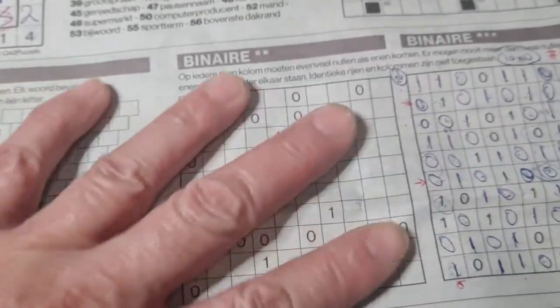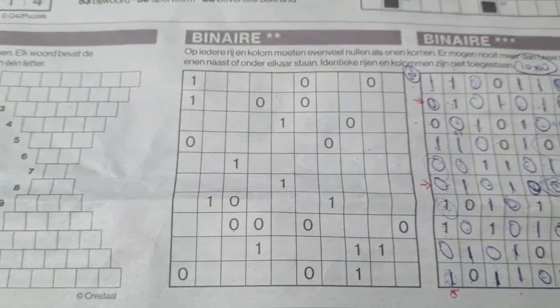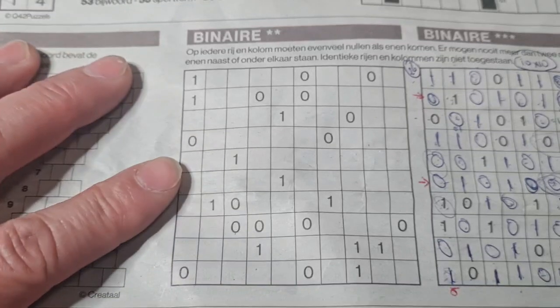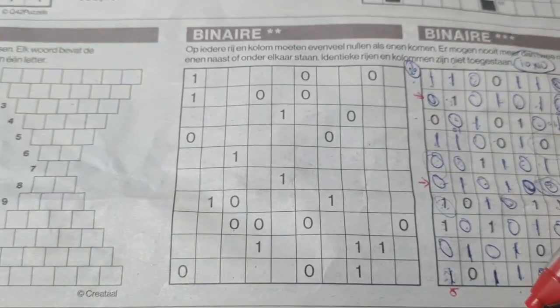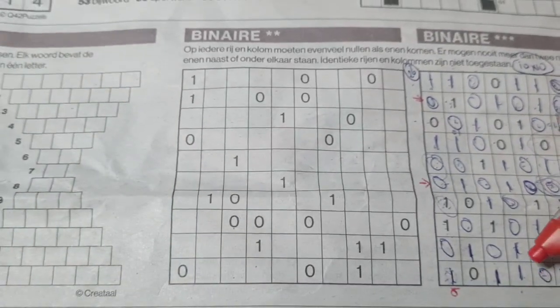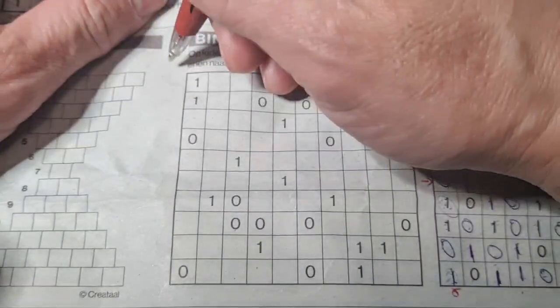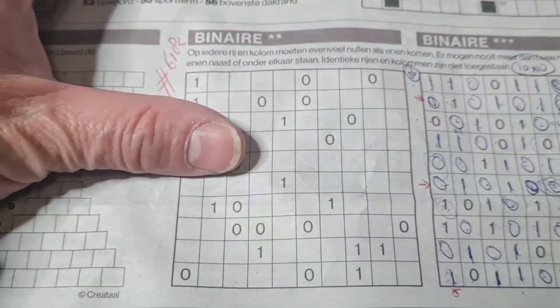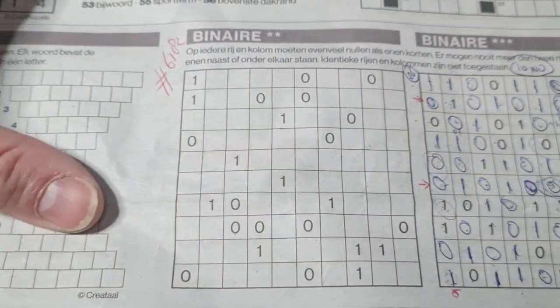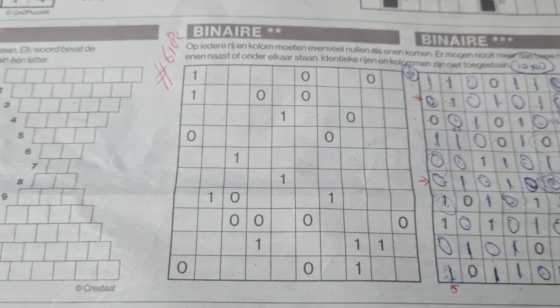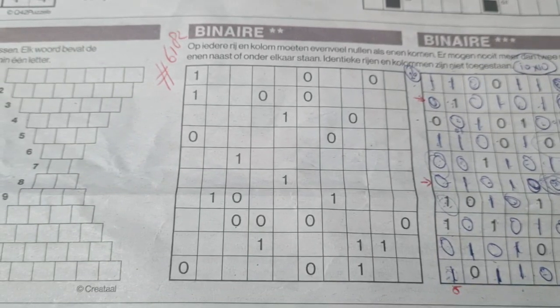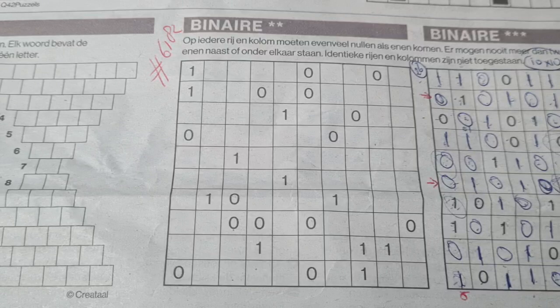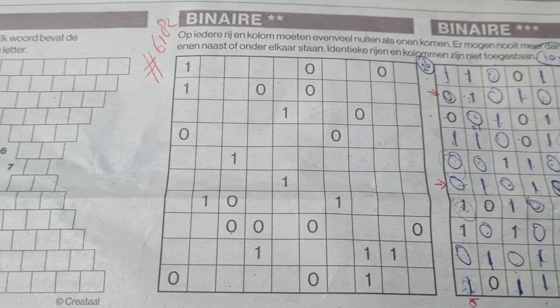Yeah, the binary. It's time for binary. Binary time, and this will be number 6182. Before I start, I always count the printed digits. This one has 25 printed digits. 25. Yeah, 25.